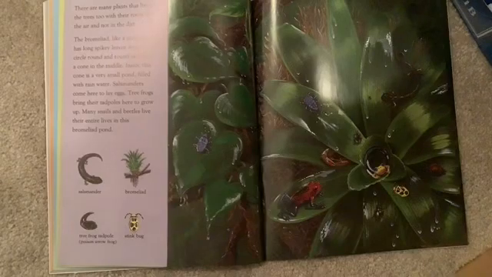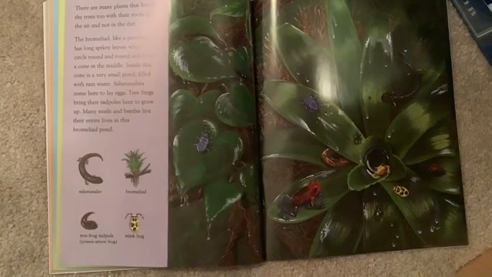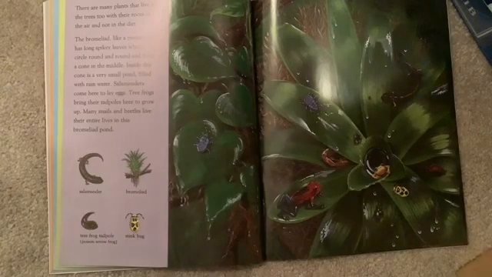The bromeliad, like a pineapple, has long spiky leaves which circle round and form a cone in the middle. Inside this cone is a very small pond filled with rainwater. Salamanders come here to lay eggs. Tree frogs bring their tadpoles here to grow up. Many snails and beetles live their entire lives in this bromeliad pond.